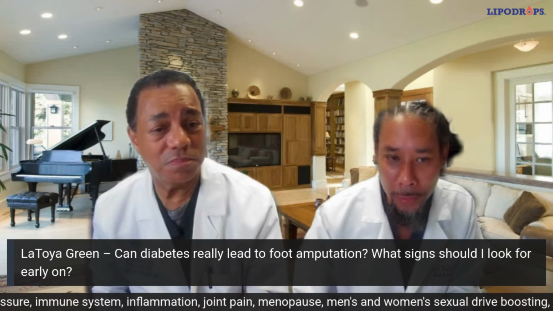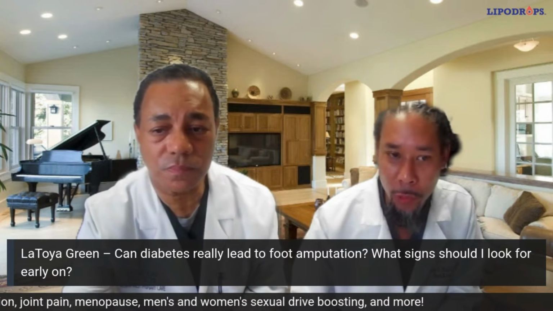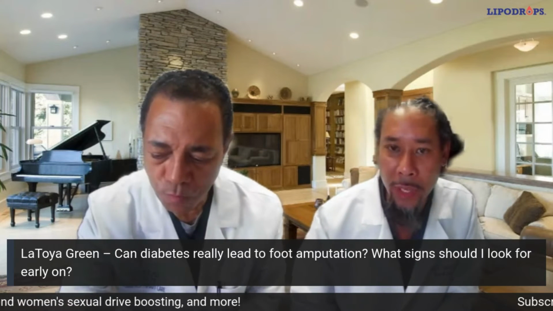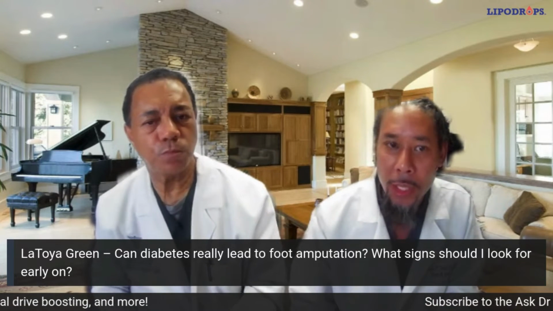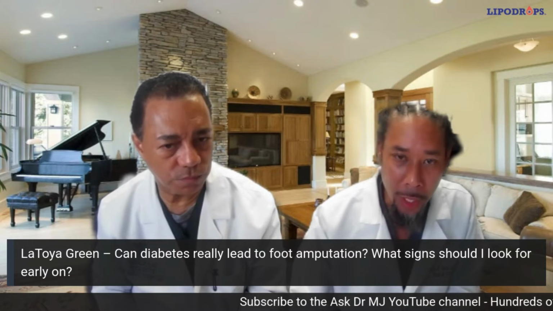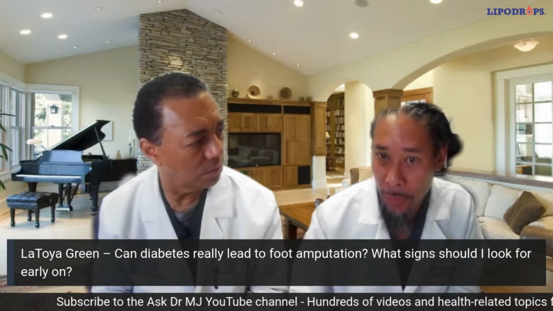Wow. Miss Latoya Green, can diabetes really lead to foot amputation? What signs should I look for early on? The two most common causes of amputations in the lower extremities are poor circulation and neuropathy, of which diabetics have a higher incidence of having circulation problems and obviously neuropathy.